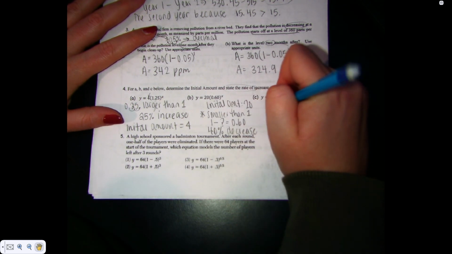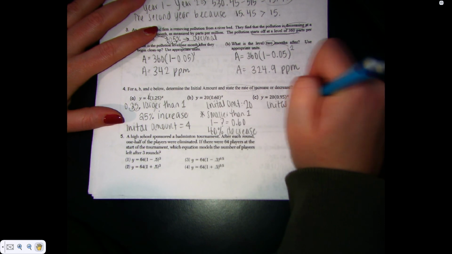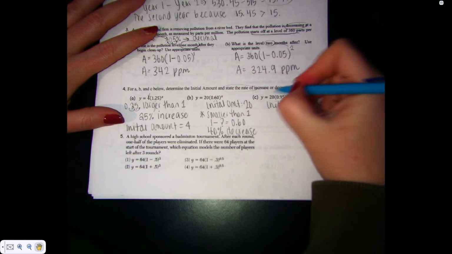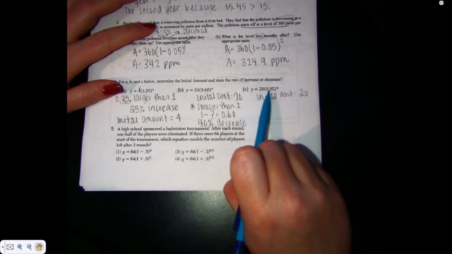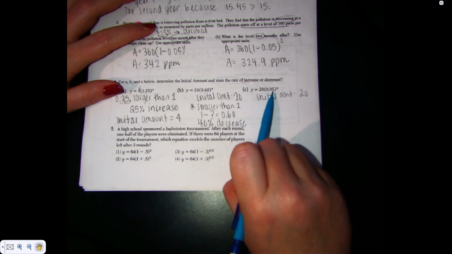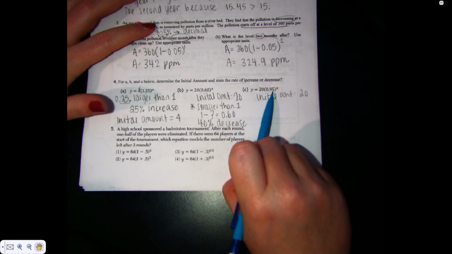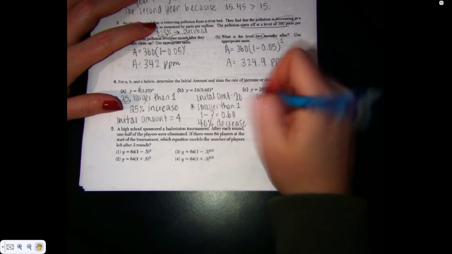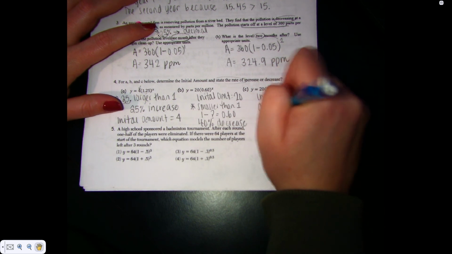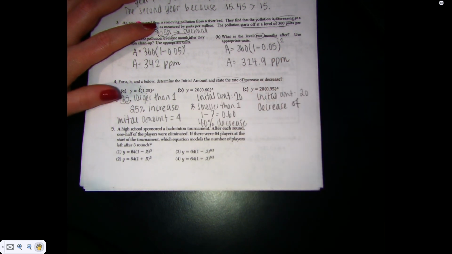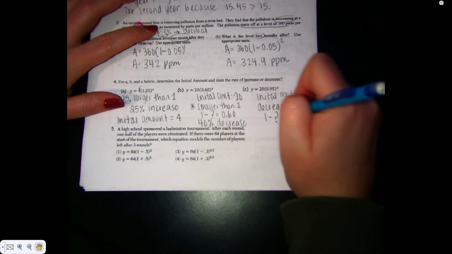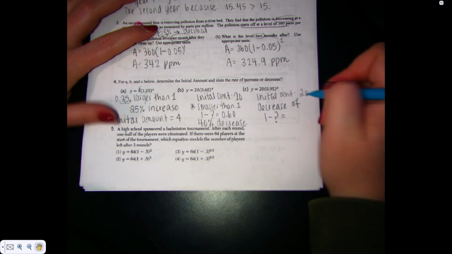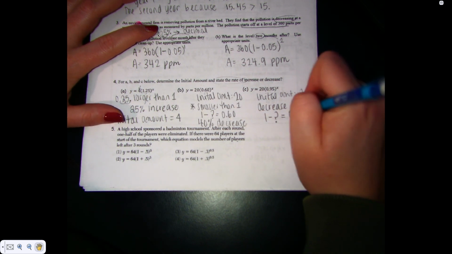Okay, the initial amount, the number in front of the parentheses, is 20. Alrighty, here we are. 0.95, bigger or smaller than 1? Smaller. Decrease. Decrease of what? Well, 1 minus what gives you 0.95.